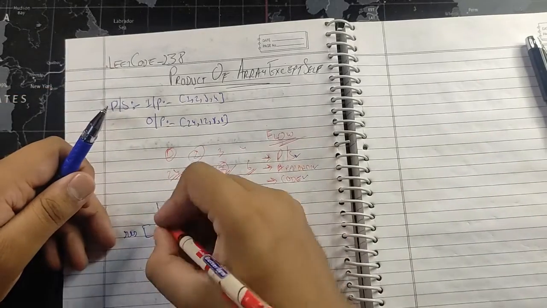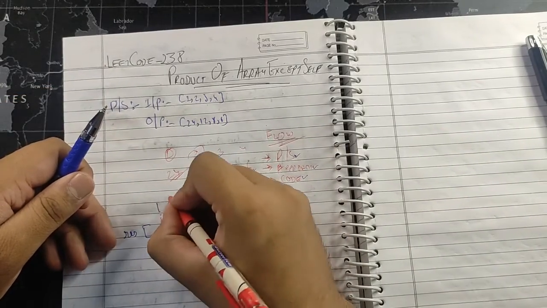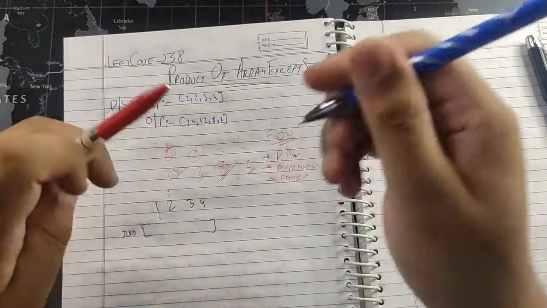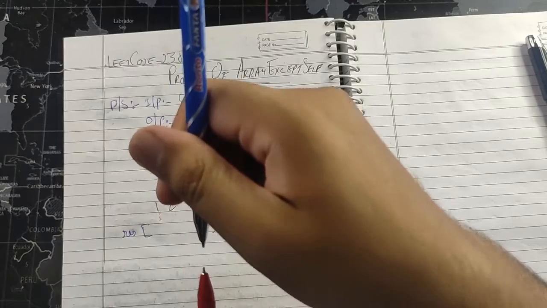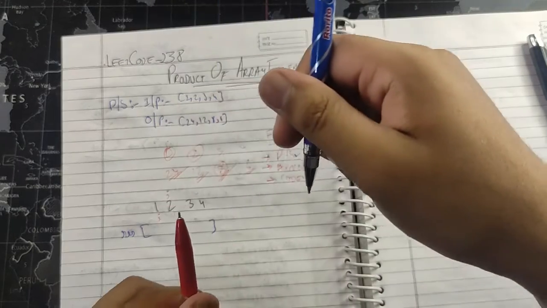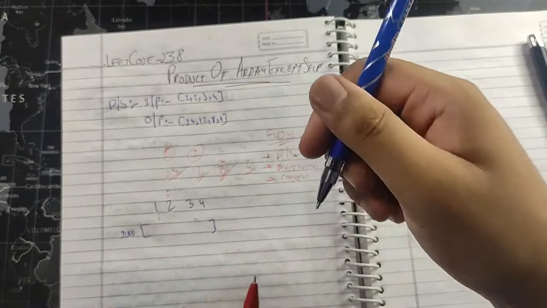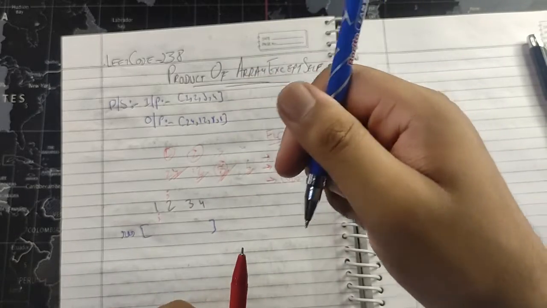We have one i pointer and one j pointer. When the i and j pointers are at the same position, we continue, because the question says it does not have to consider itself, except self.